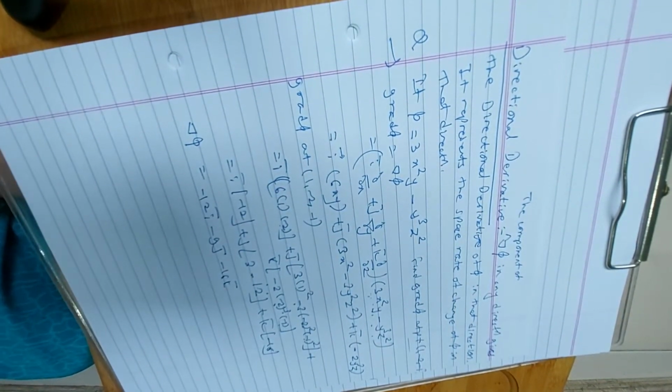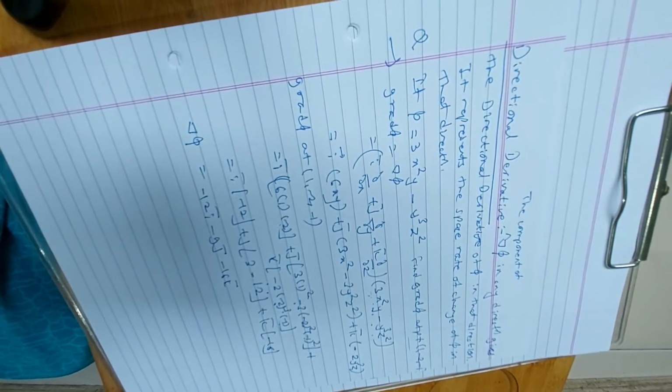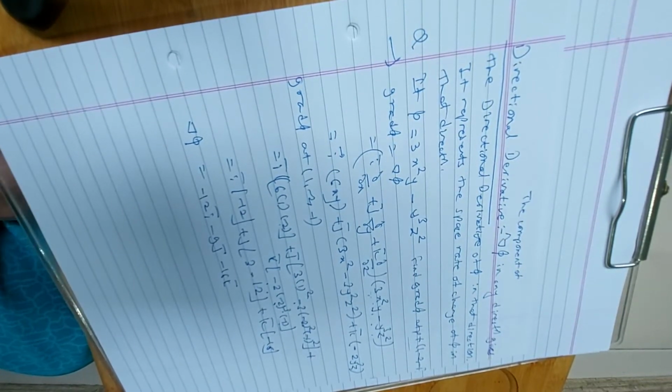Now we'll take one problem for directional derivative and then go for the next theory.